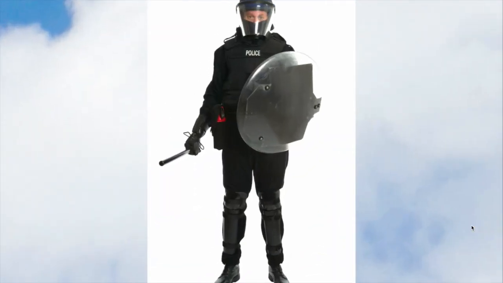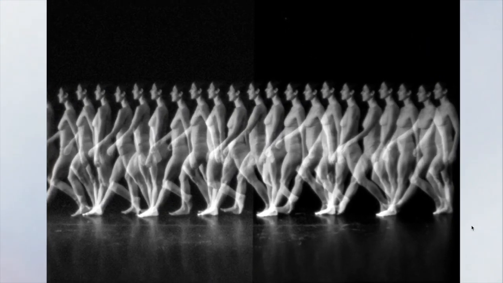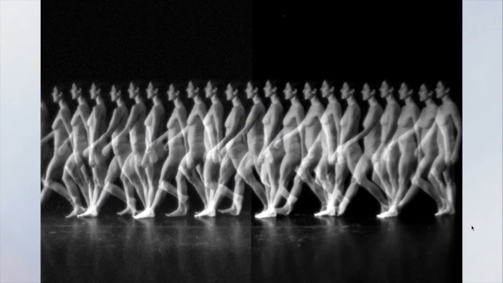The next function is protection. Just like this armor protects the knight, your skull protects your brain, and your ribs protect your heart and lungs. Next function is leverage, which is for movement. This picture is representing movement. Now, our muscles are responsible for movement, but if our muscles didn't have our bones to pull on, we wouldn't be able to move.